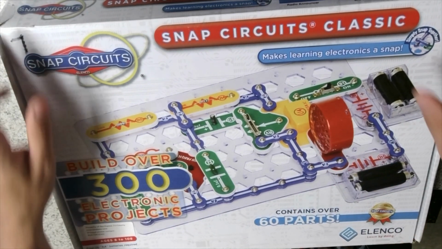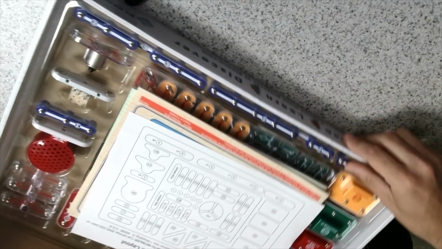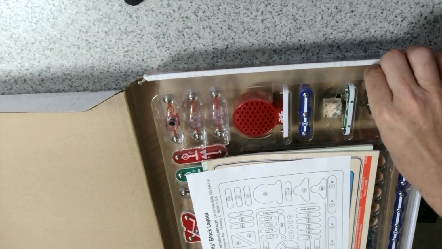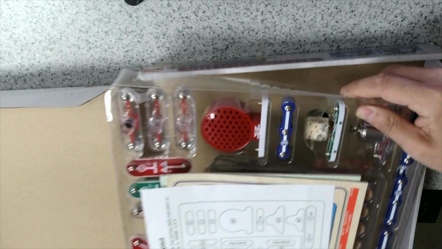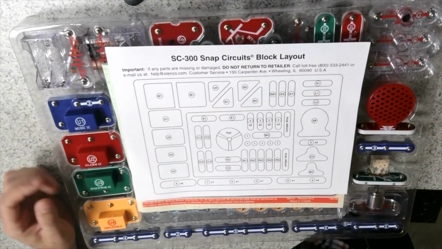Let me open this up this way. And we're going to find a few things in here. So let me spin this around. I'm going to take some things out just for the video's sake. I don't expect you to take the whole tray out, but just so I can get it in my camera, I'm going to do that here. So we have a few items here.